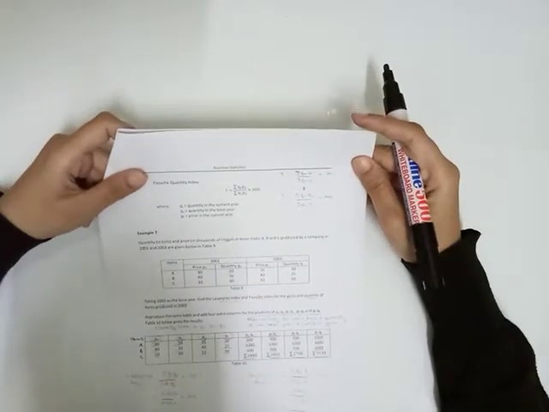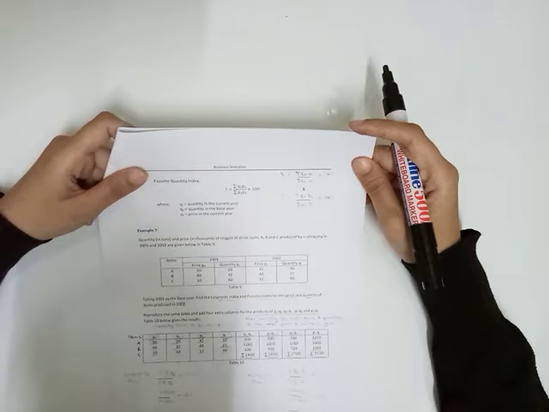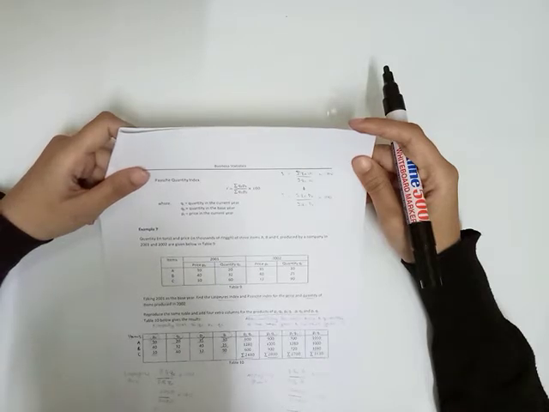So, quantity and price of 3 items A, B, and C produced by a company in 2001 and 2002 are given below in table 9. Taking 2001 as the base year, find the Laspeyres index and Paasche index for the price and quantity of the items produced in 2002. Okay.